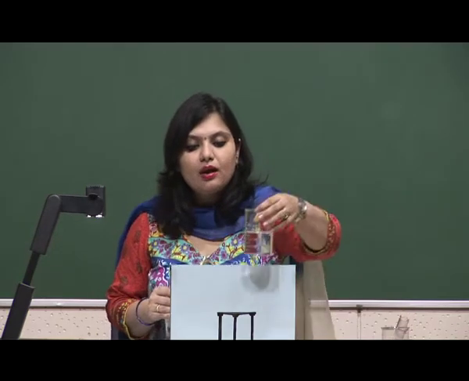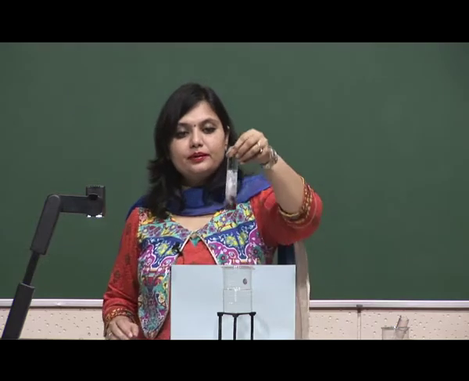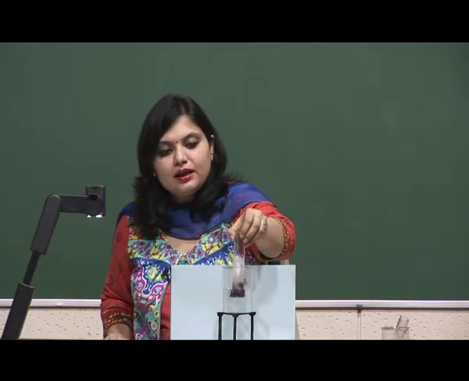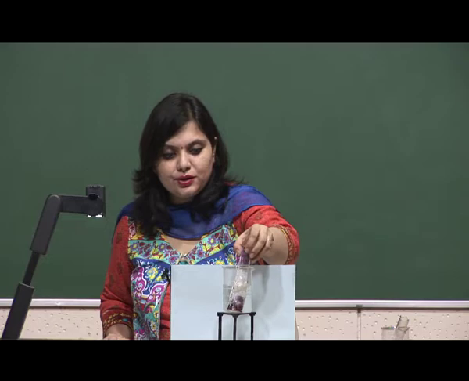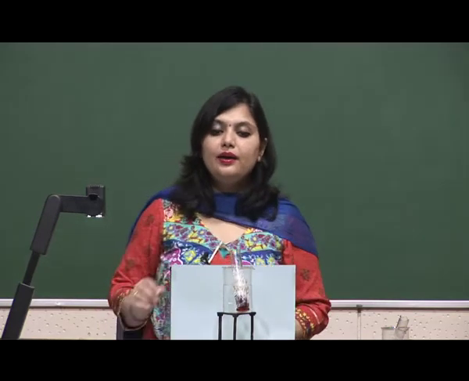I will take a beaker with some pure water. This is distilled water in this beaker, and I will put this concentrated sugar solution, separated by a semi-permeable membrane, into the beaker of pure water.